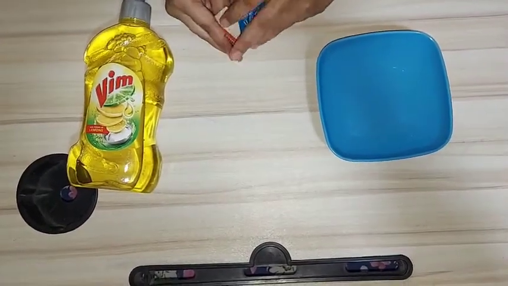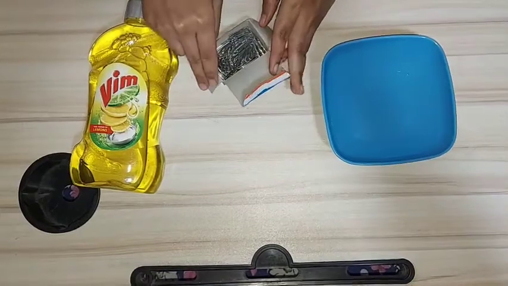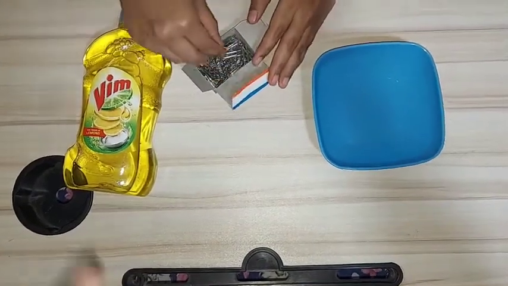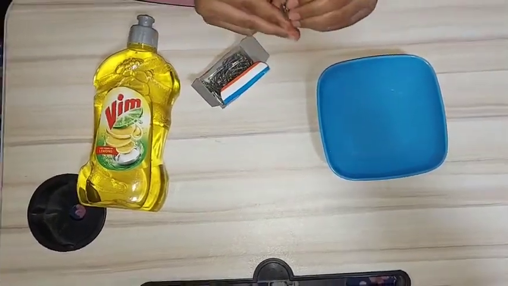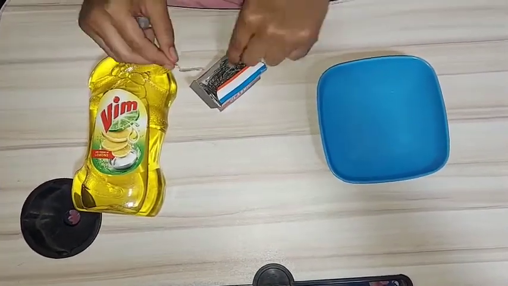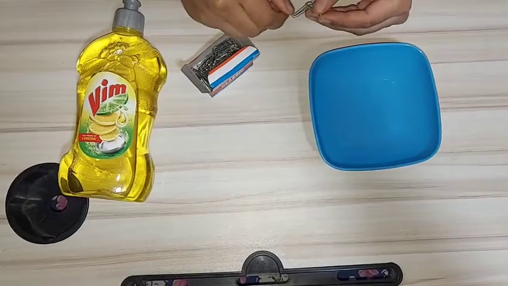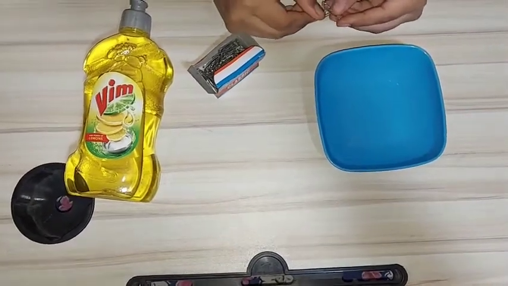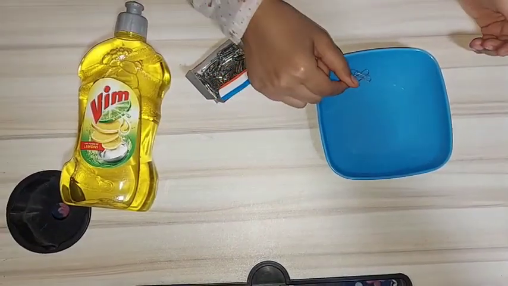Take some paper clips. Open the first paper clip completely so that you can use it to add the paper clips to the water very slowly.